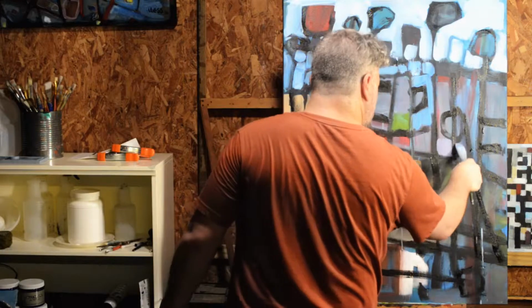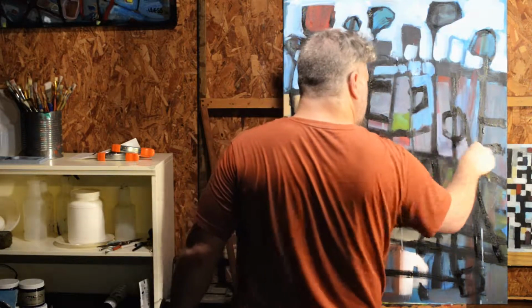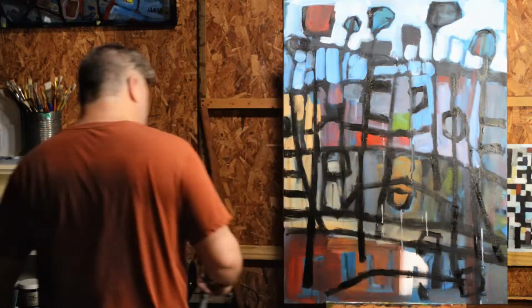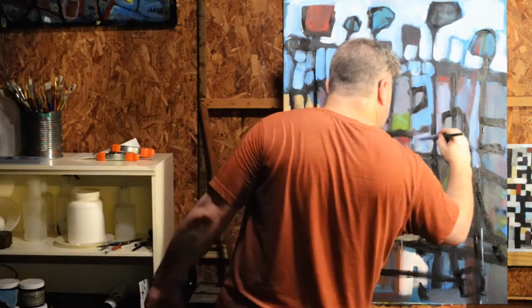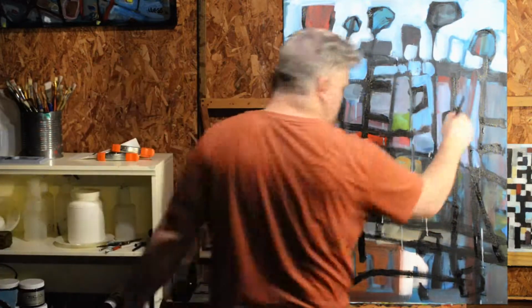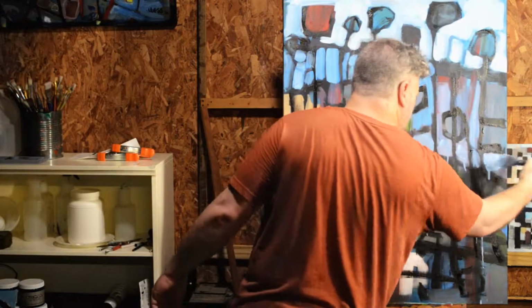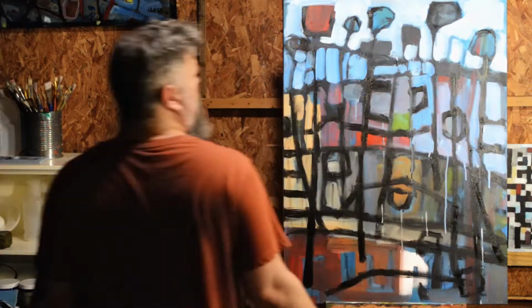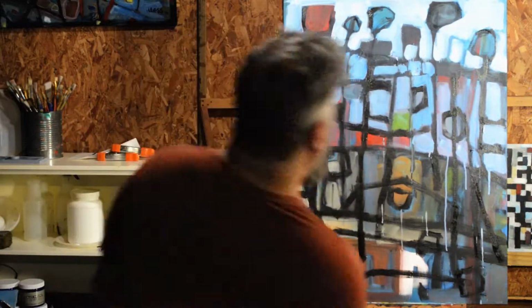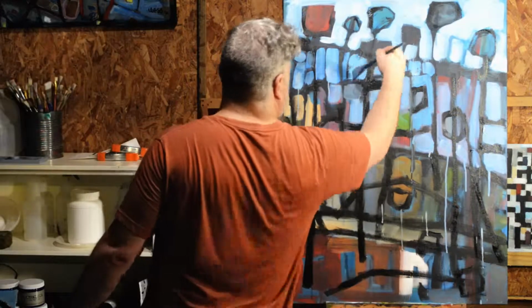And much of the time it doesn't work. A lot of times I end up painting back over the thing that I started with. But that too is just part of the process. If I hadn't tried a certain thing that I ended up painting over, then I wouldn't know that thing doesn't work until I try it.